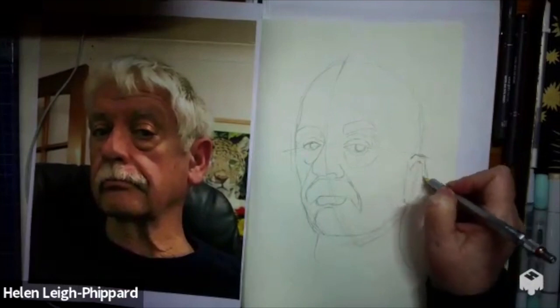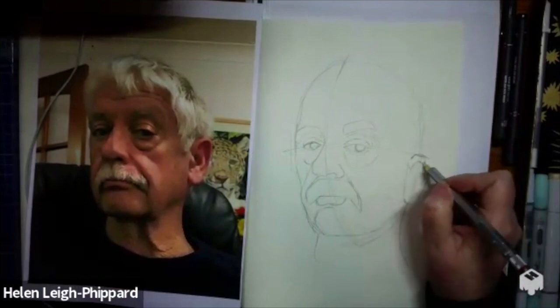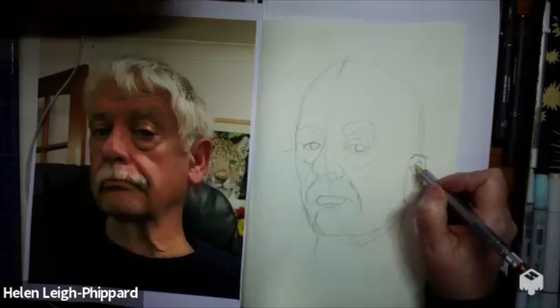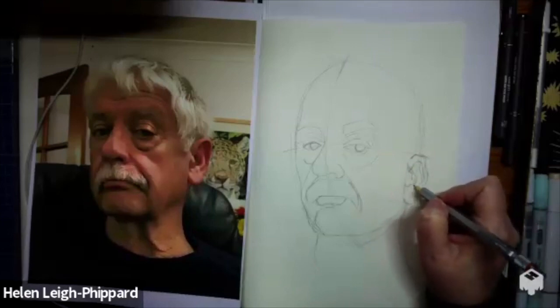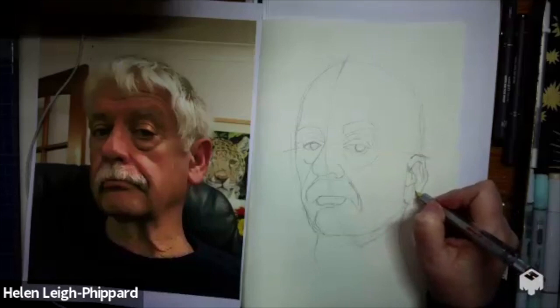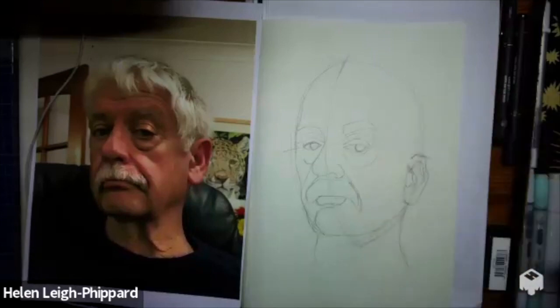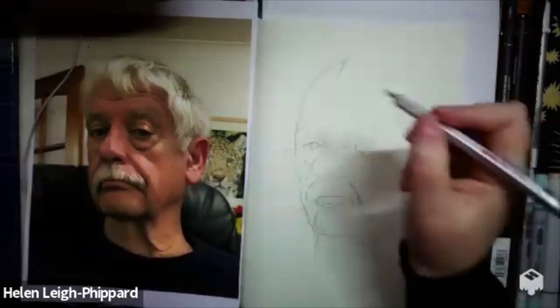Now I'm just drawing the top of his ear, and then this kind of Y shape in the middle. I did at one point know the names of all these parts of the ears, but I've forgotten, but I think that's about right.